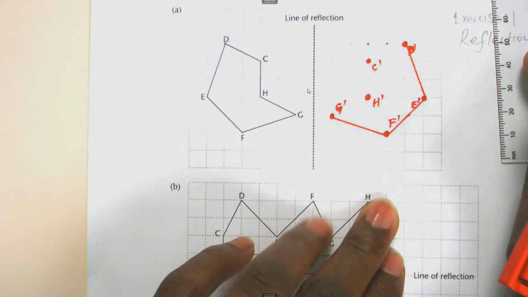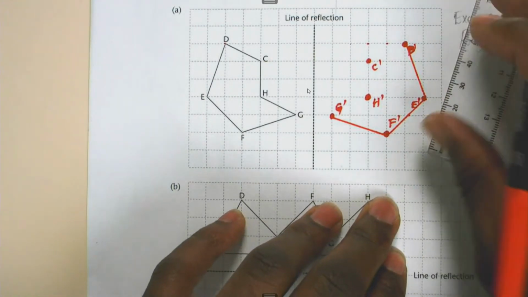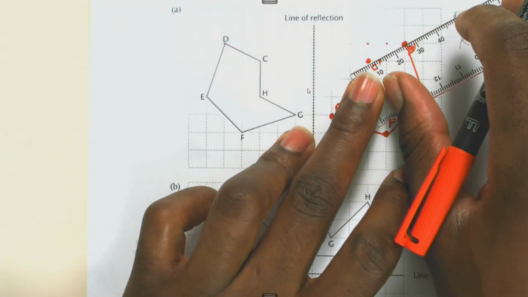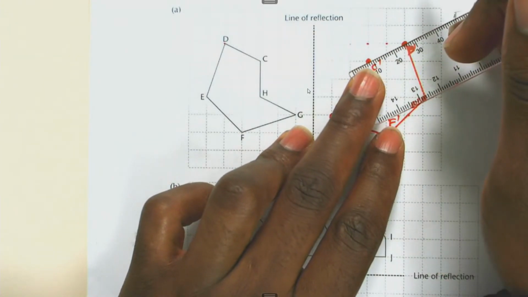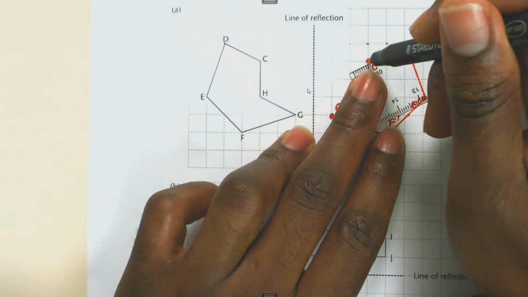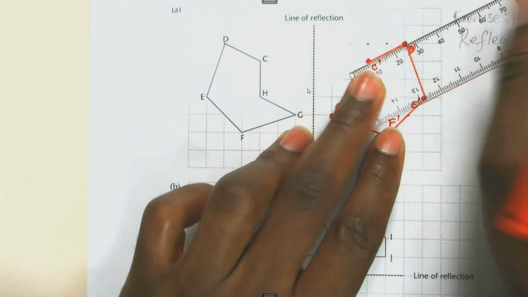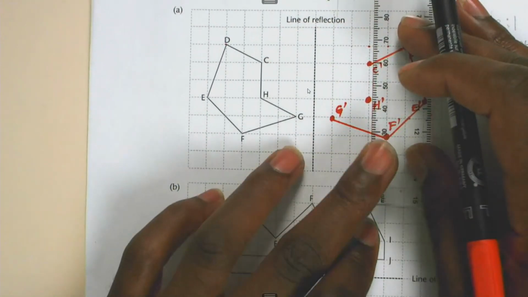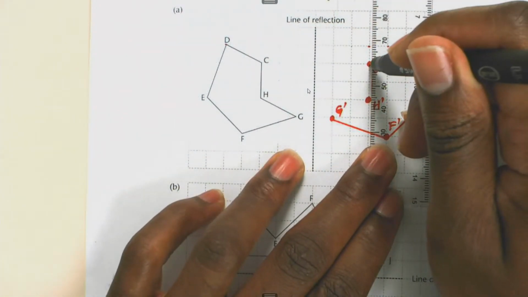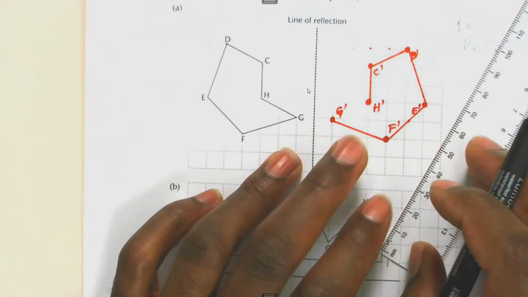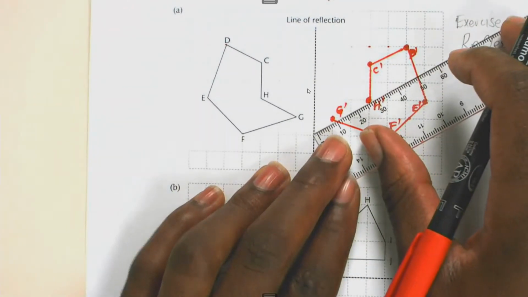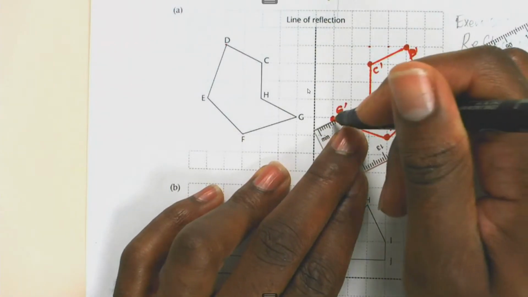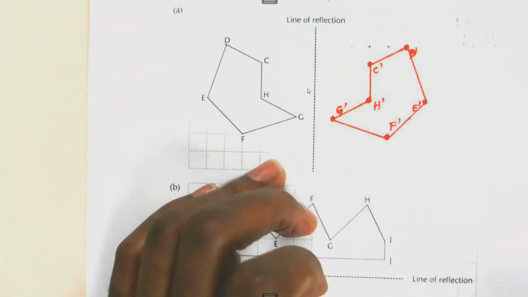And then point D is joined to point C. And then point C is joined to point H. And then point H is joined to point G. Point G, point H. There we go.